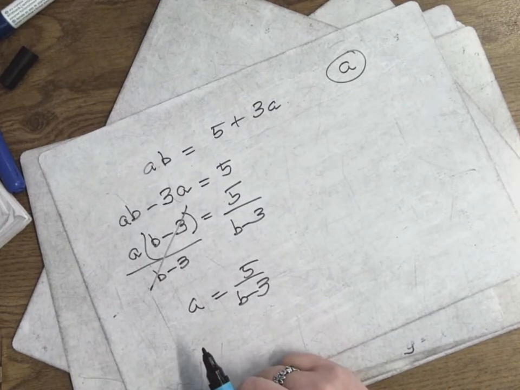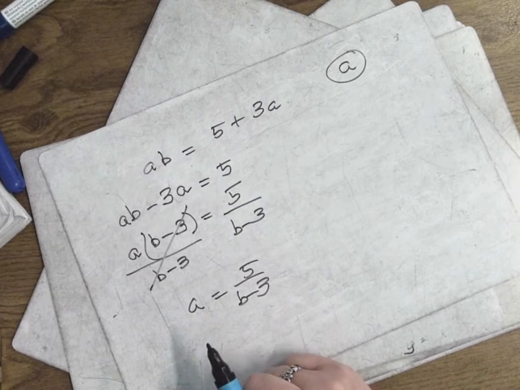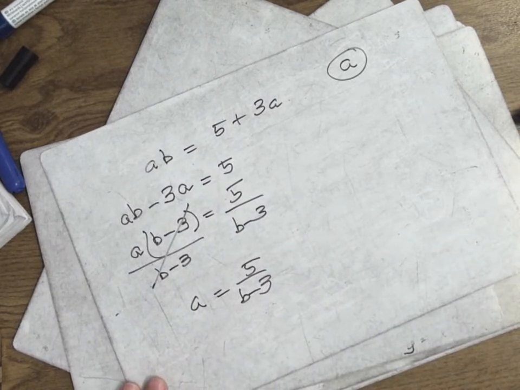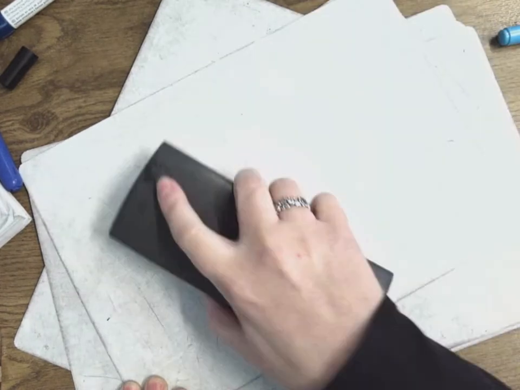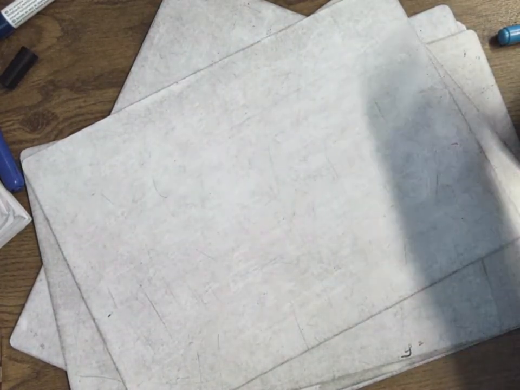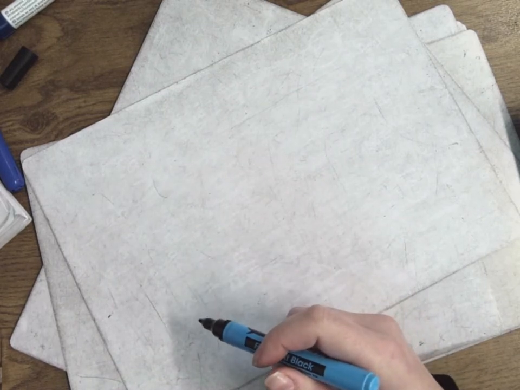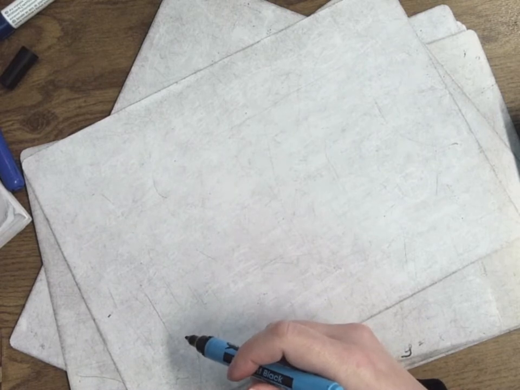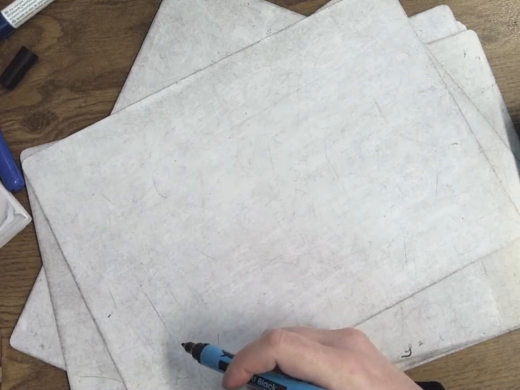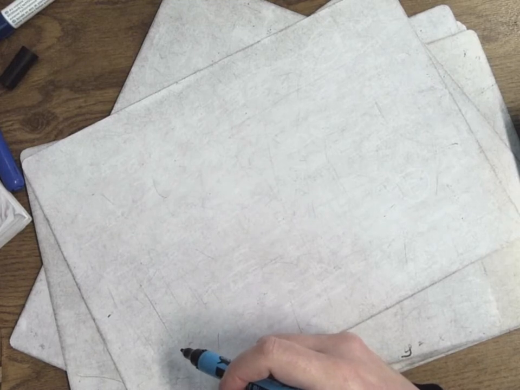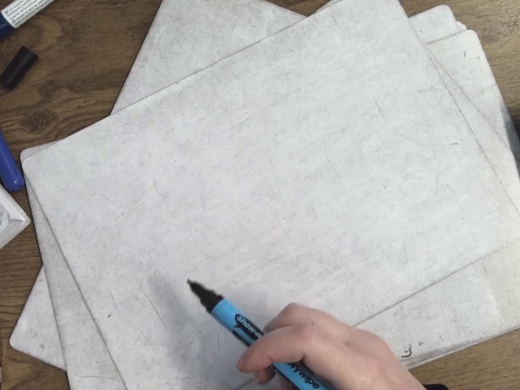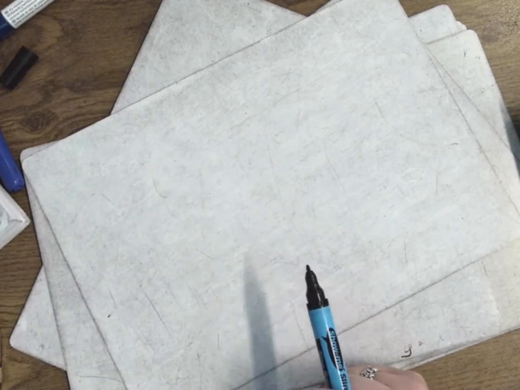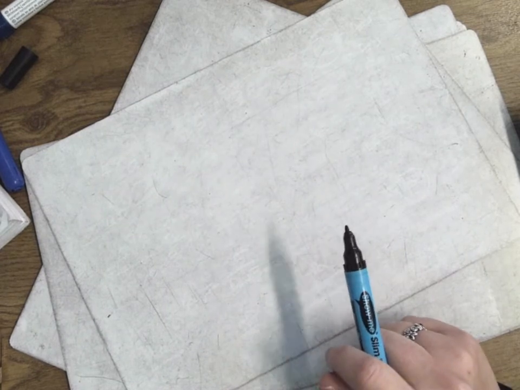Right, I'm going to jump to section 3.5. Don't leave out the other sections, I'll come back and revise those tomorrow. We're moving on to solving simultaneous equations where one is linear and one is quadratic.